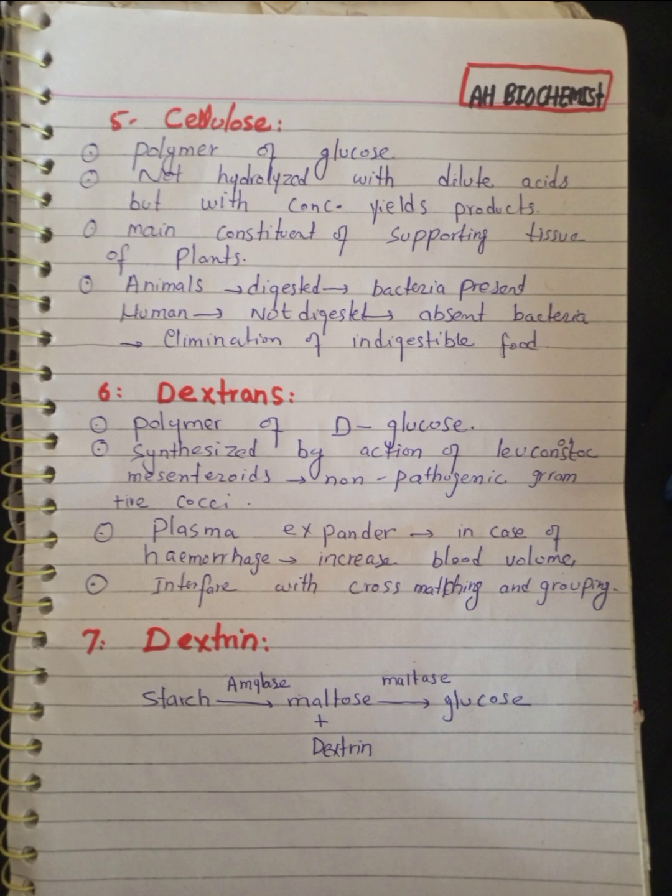It increases the blood volume and stays for a long time in the blood. Its disadvantage is that it interferes with the cross matching and grouping of the patient. Therefore, before it is administered into the patient's blood, the blood samples should be collected before the administration of the dextran.